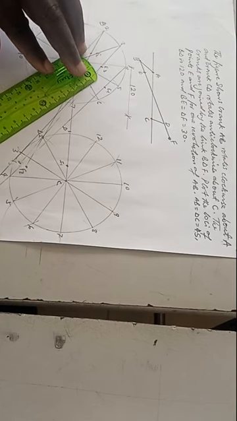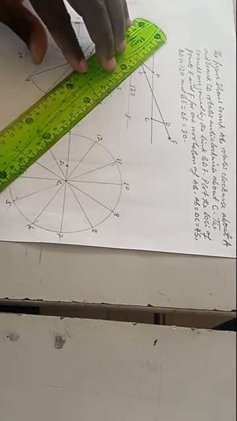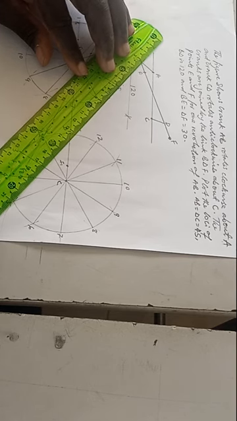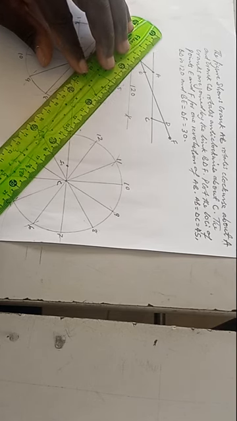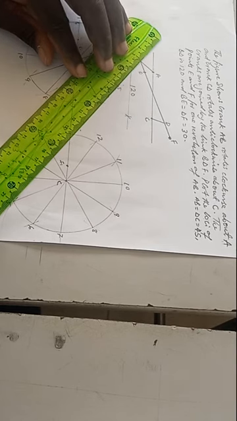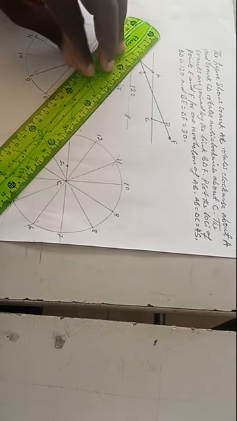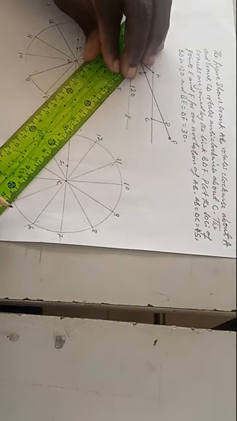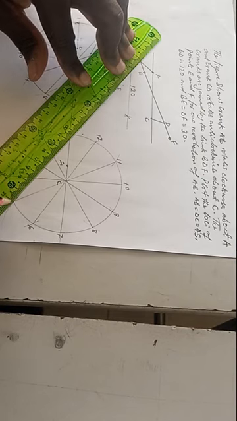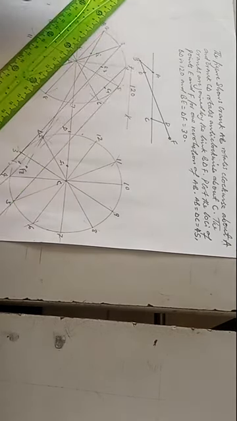Then now we'll do 5 to 5. There's no way our drawing will not move out of the paper, so just bear with me like that. Measure it out. This is 5, then measure 30. 1, 2, 3. 30 stops here. So this is E5.